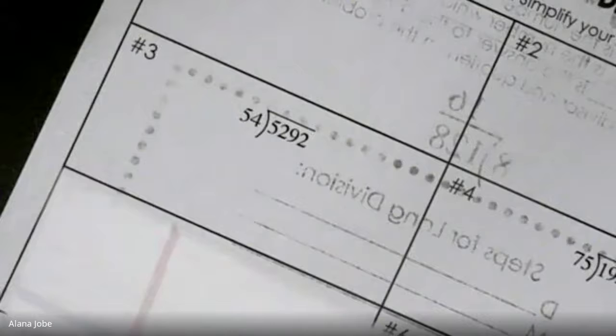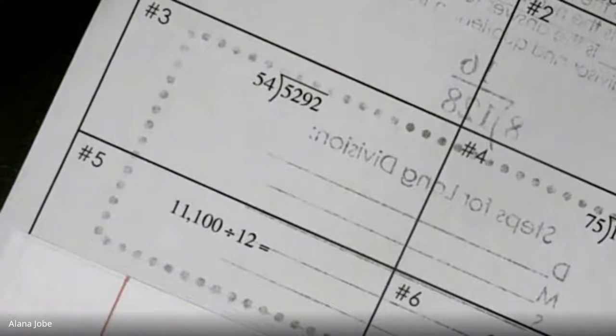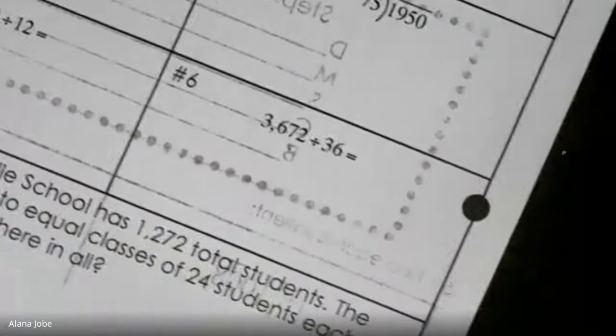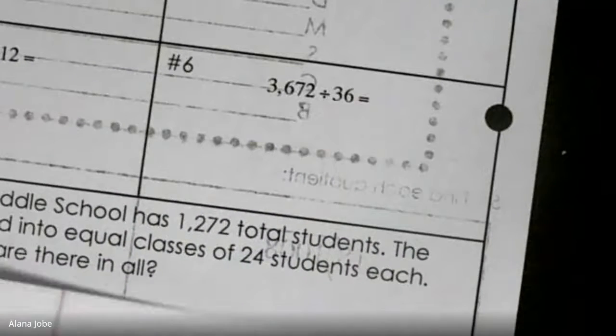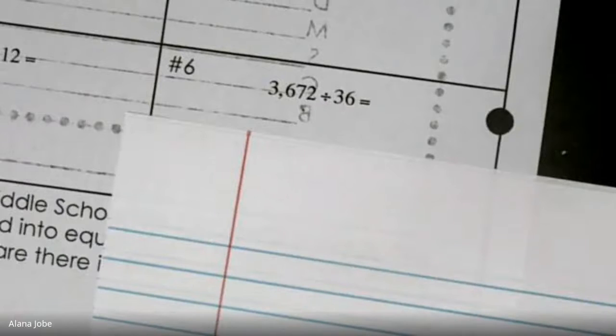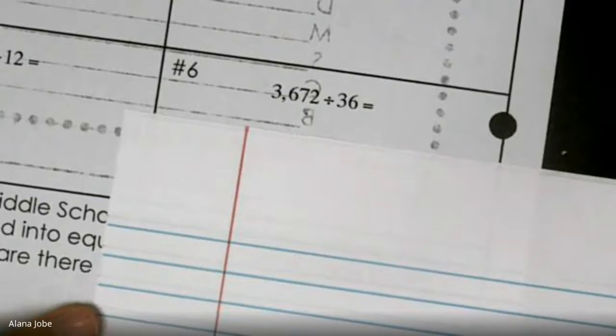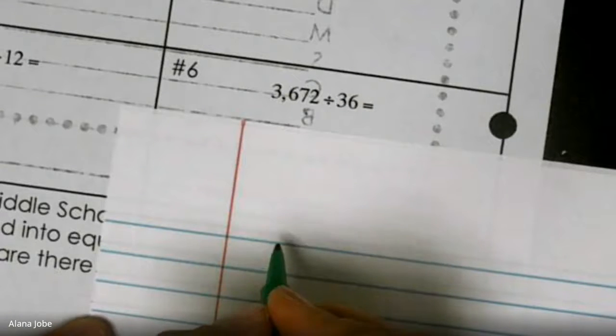The problem we're going to work today is taken from a practice called dividing multi-digit numbers, and we're actually going to do number 6. If I can get my camera to work, thank you for being patient as I get this figured out. So number 6, and I'm going to use some scratch paper because we know that scrunched up numbers are where errors live. So we're going to use some scratch paper so we can write our problem out correctly.